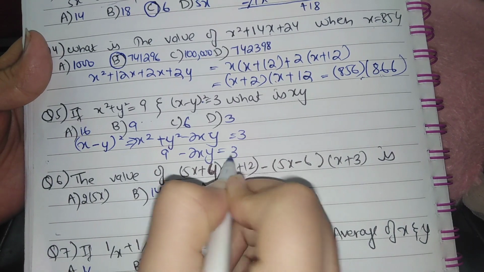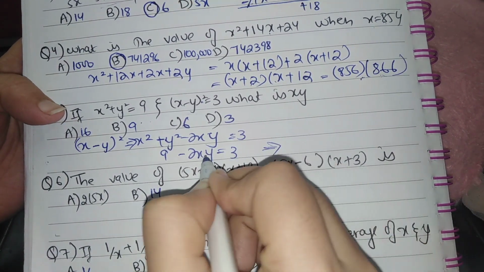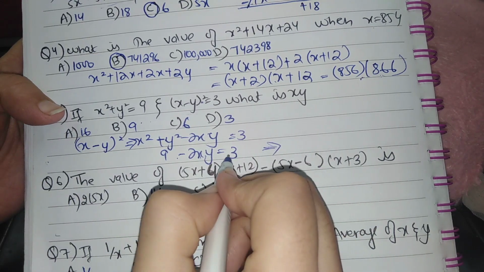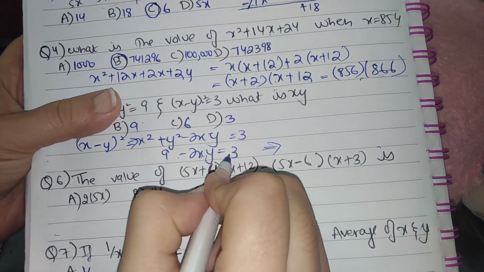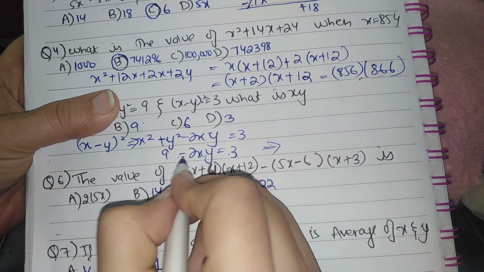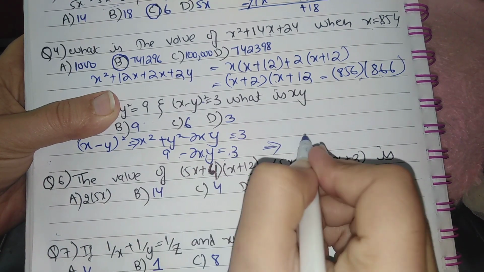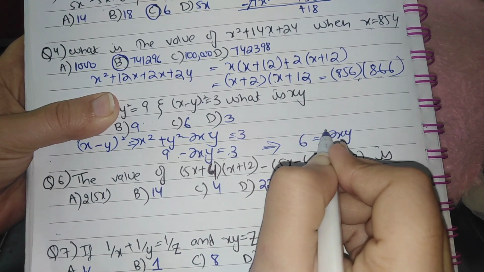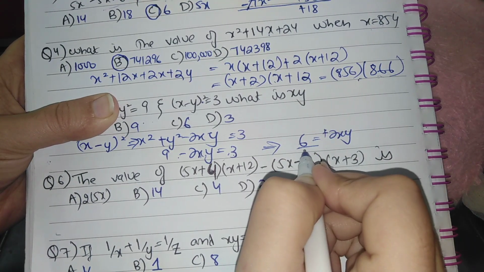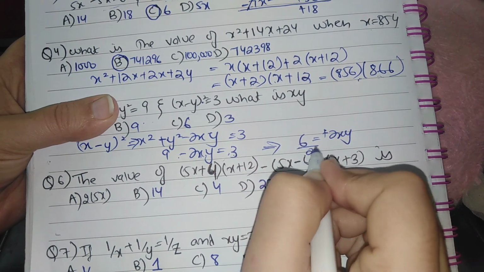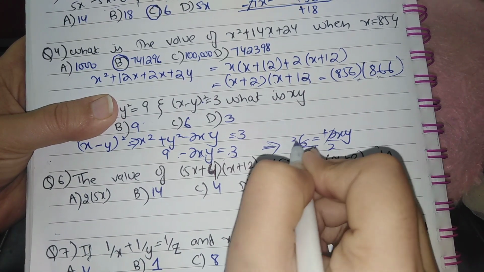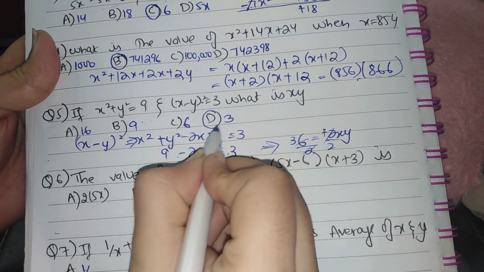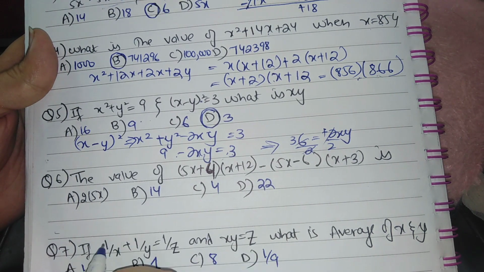2xy equals 3. This implies that when 3 is shifted to the left hand side and 2xy to the right hand side, this will be 9 minus 3, which is 6. So 6 equals 2xy. When 6 is divided by 2, here is 3. So the value of xy is option D, which is equal to 3.